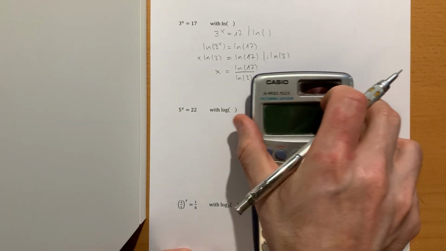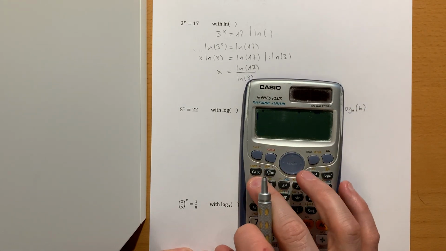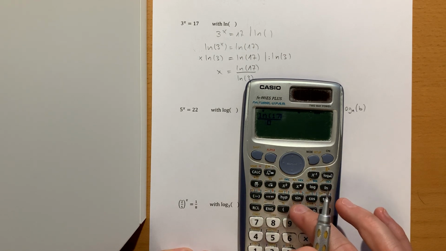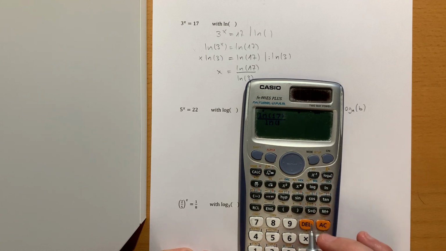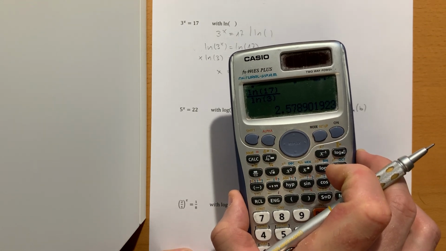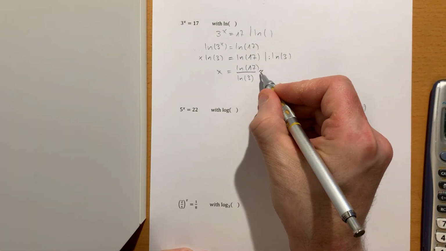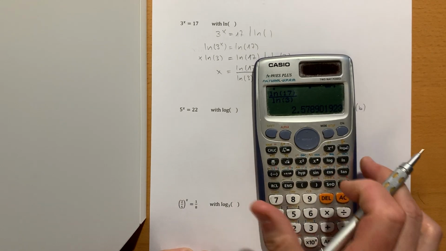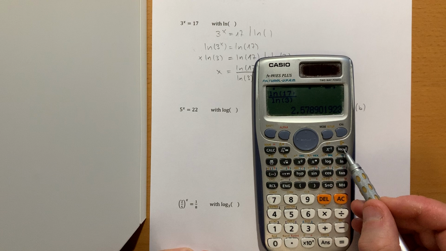Well, we could have done it. Let's just first type it in like this. ln 17 divided by ln 3. Well, this is approximately 2.58. With our calculator, with this key, we could have done it with the right key.